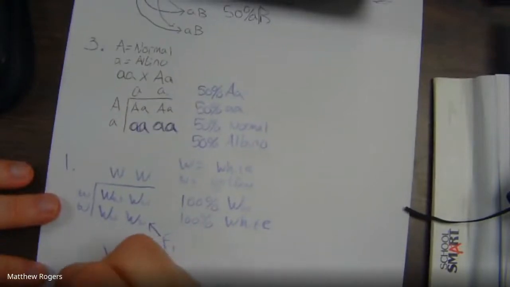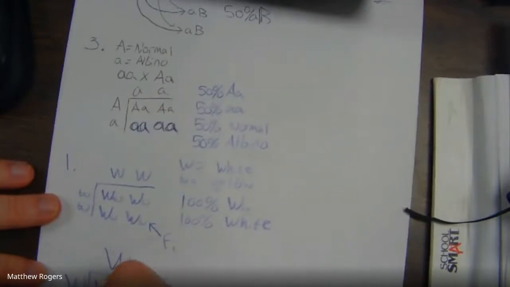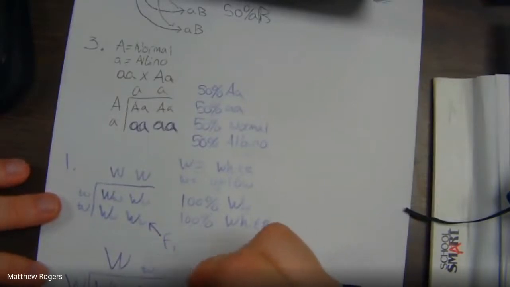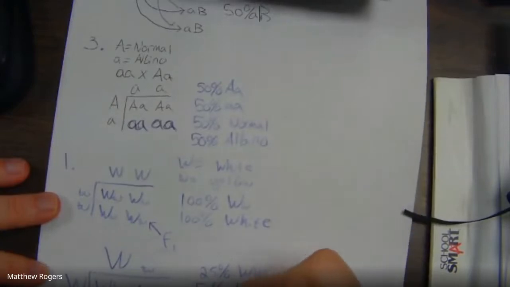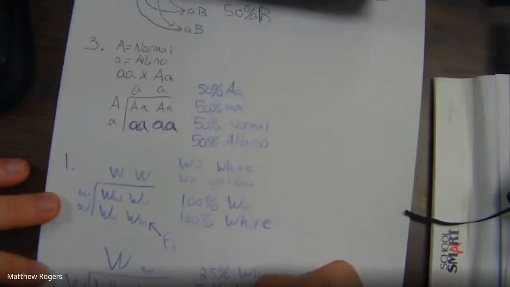And we go through and we find out the F2 generation is going to look a lot different. We're going to get 25% big W, big W, 50% big W, little w, 25% little w, little w.